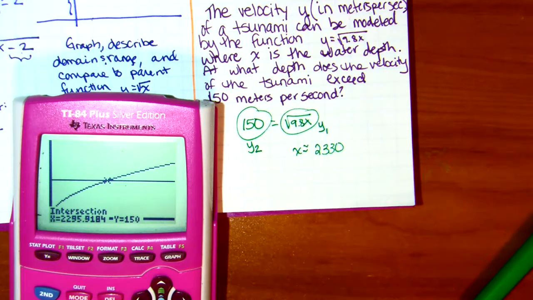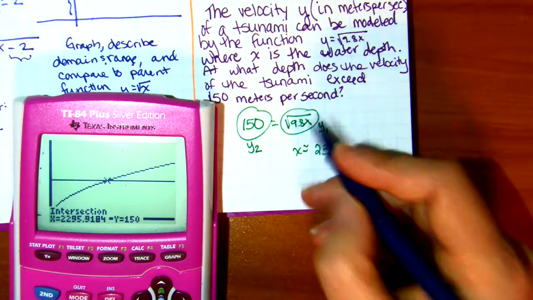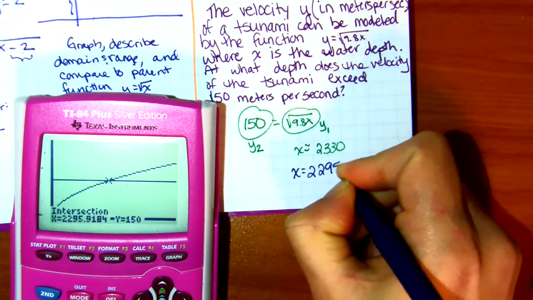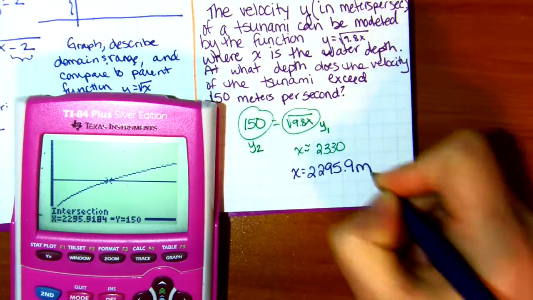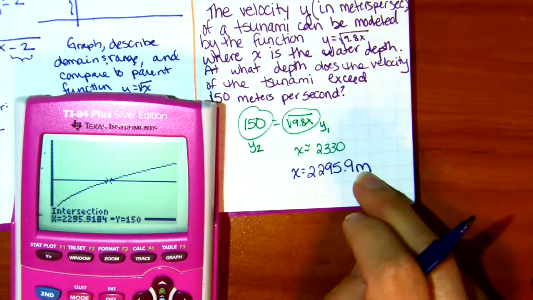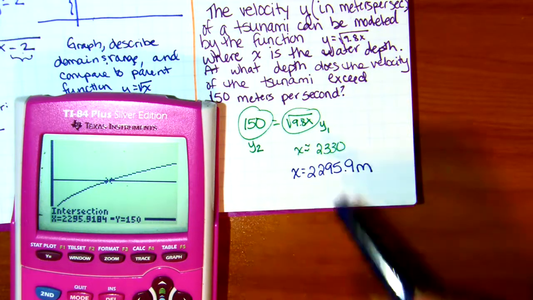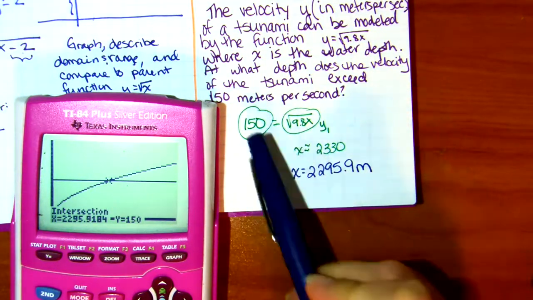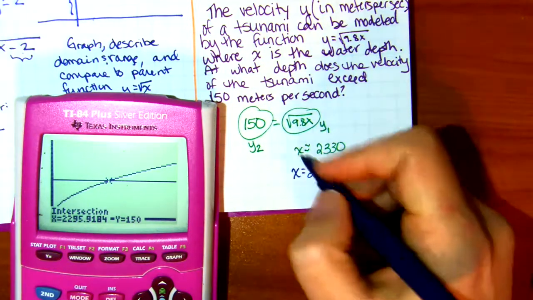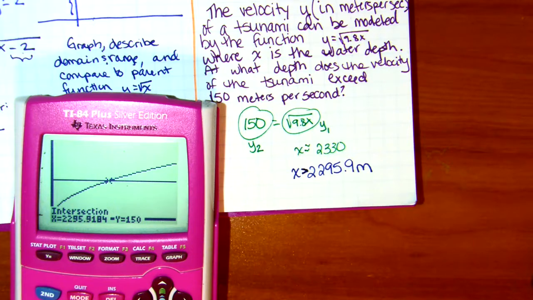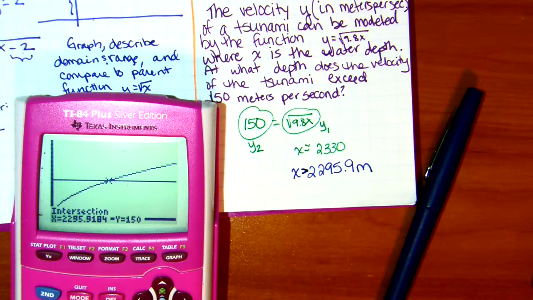And then my calculator tells me it is actually x equals 2,295.9 meters. So at this depth, our tsunami is going 150 meters per second. So anything deeper than that, my tsunami will exceed that. So actually, my answer would be x has to be greater than 2,295. So that's how you can use your calculator to help you solve a problem like this.